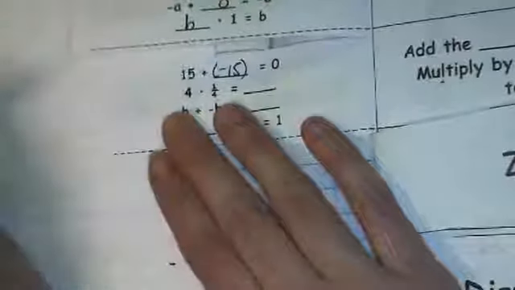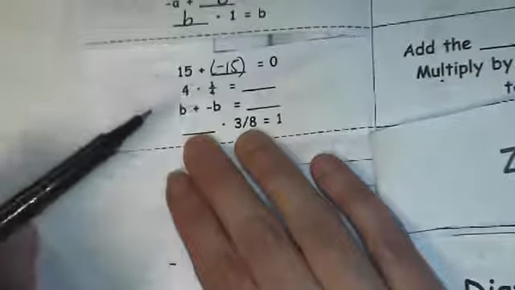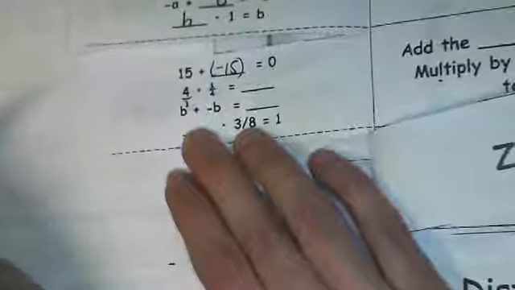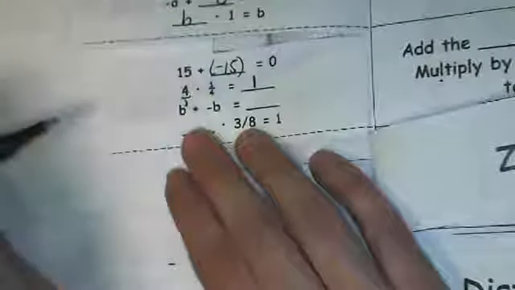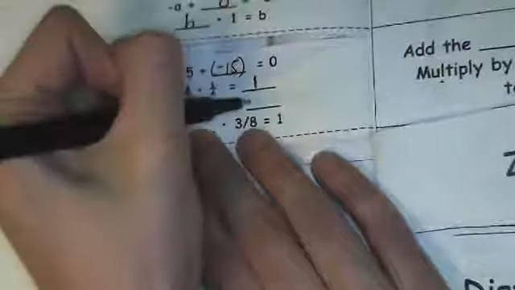Inverse property of addition and multiplication. So over here in my examples, think about what do I have to add to 15 to get 0? Well, I'm going to add its opposite, which is negative 15. So 15 plus its opposite, negative 15, I'm going to get 0. 4 over 1 times 1/4, I'm going to get 1. B plus negative b, they're opposites, so I'm going to get 0.